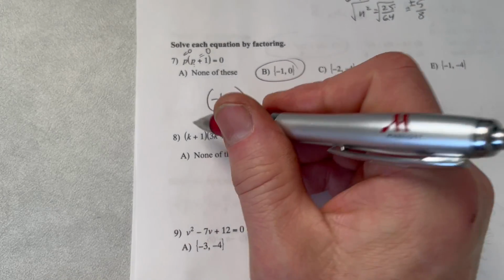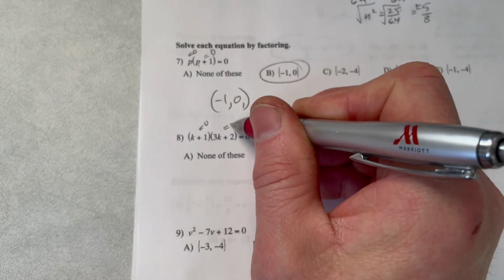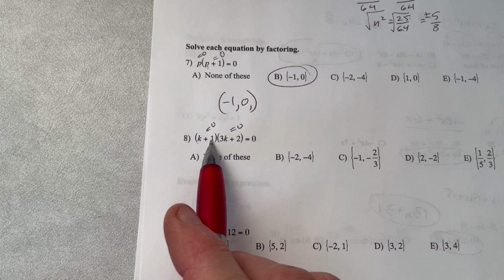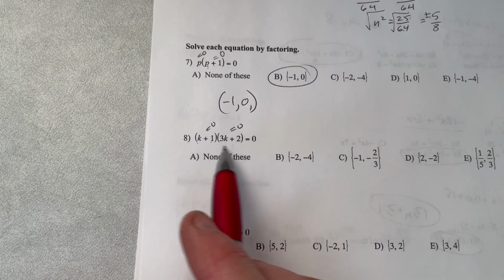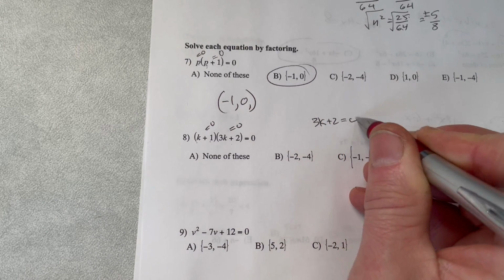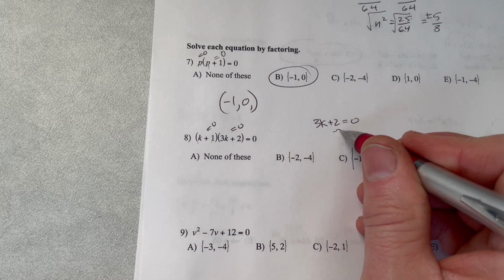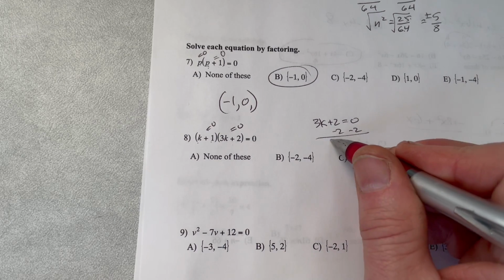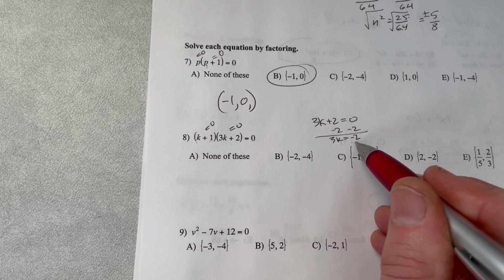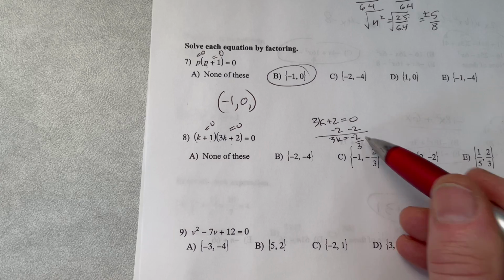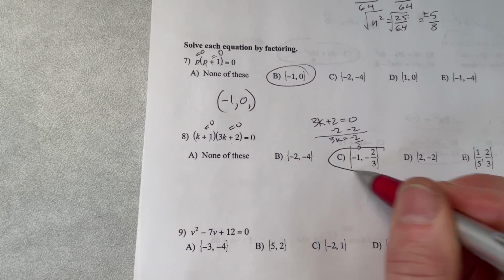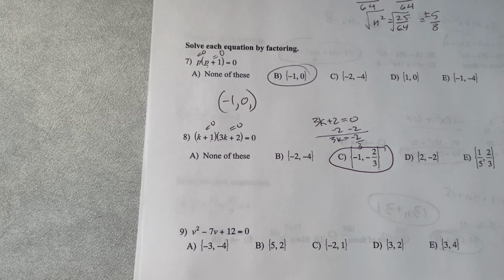Same thing here, slightly different. Each of these in turn is 0. That's when k is negative 1 plus 1 gives me 0. And now I have to write a little equation, and I just write 3k plus 2 equals 0. No big deal. Subtract 2, and I get 3k equals negative 2. Divide both sides by 3, and there's my other answer, negative 2/3. So my answers are -1 and negative 2/3, okay?